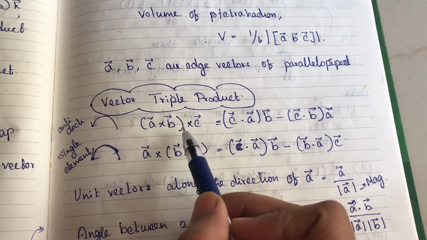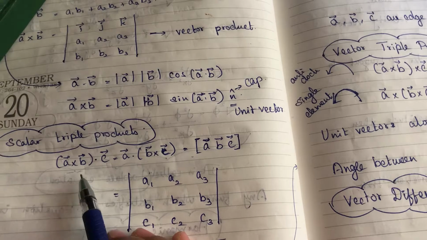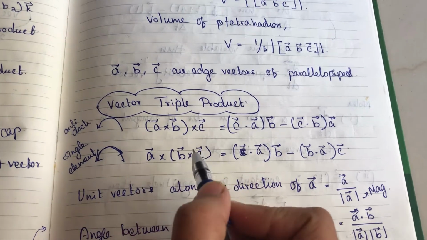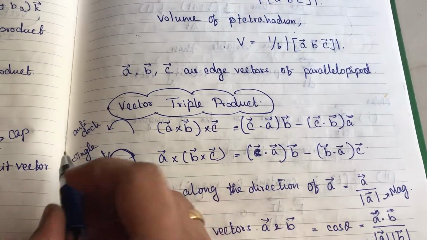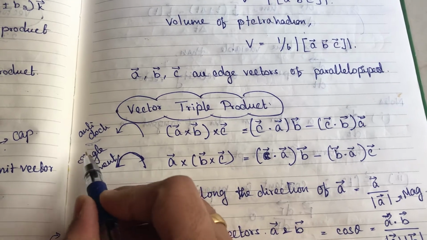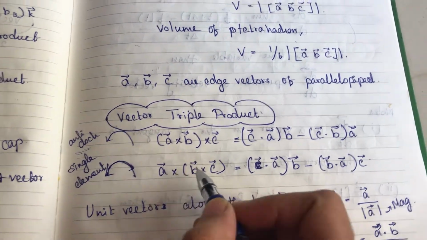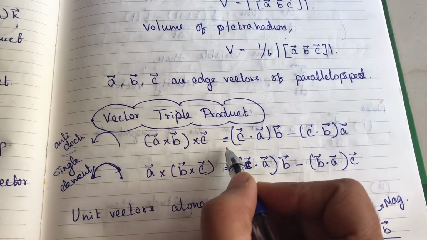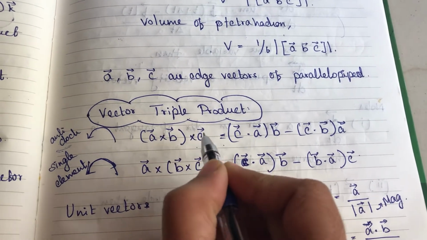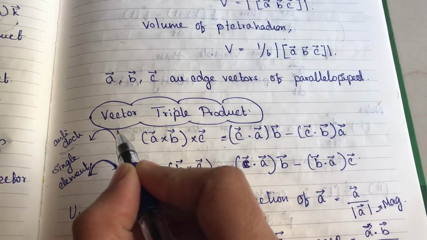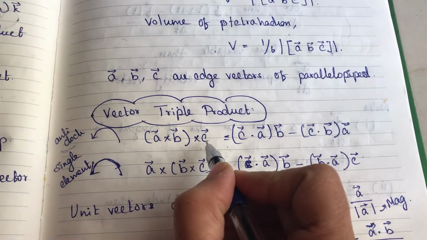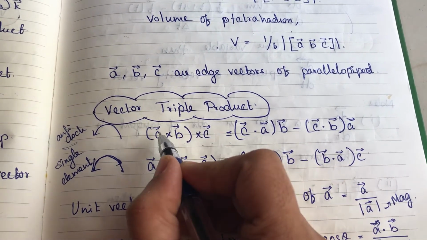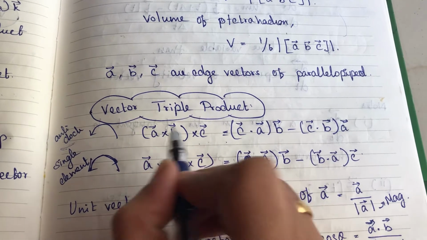Okay, vector triple product. You can see here there are two crosses. Okay, here there is only one cross and dot. Okay, if there are two crosses, you have to go always in this direction, like anti-clockwise direction. Okay, only a single element will be outside. So I can easily write this A cross B cross C, which is equal to, I need to go from here to here. Don't forget that. Okay, you can't write C dot A as A dot C. Okay, this is wrong. You have to write C dot A.